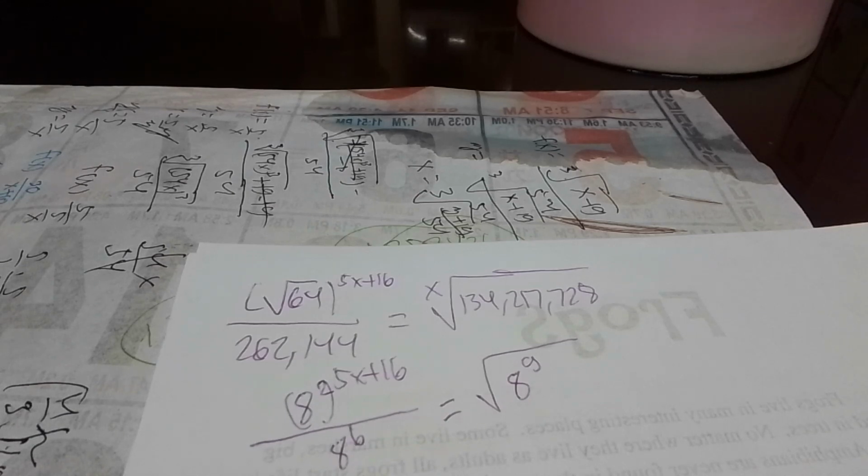Remember, in our laws of exponents, any number raised to a rooted power means that's the denominator. For example, remember we have 64? Taking the square root of 64 is the same as 64 raised to the 1/2 power, which is 8. And remember 8 squared is 64.